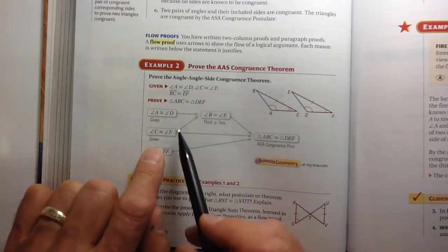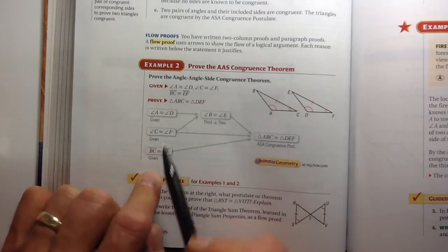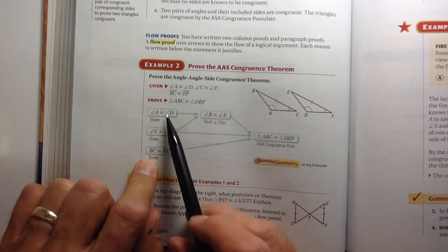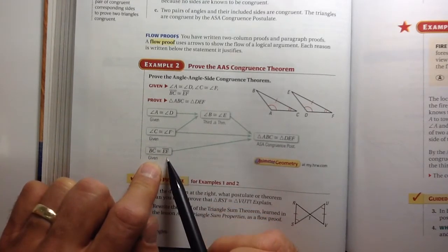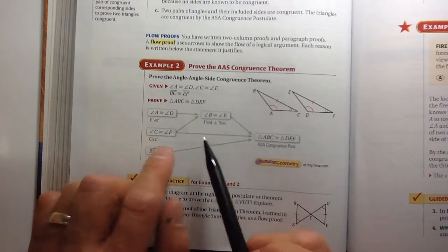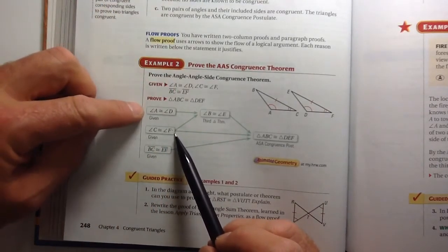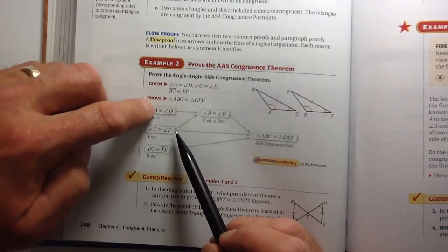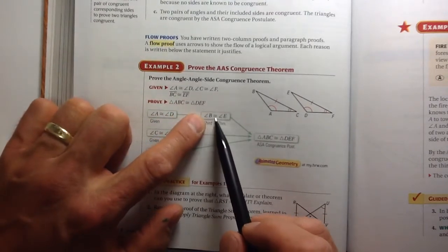We are also given that angle C is congruent to angle F, and we're also given that these 2 segments are congruent to each other. So in this particular flow proof, they listed out the givens on top of each other. And then they're saying, okay, take this information, and because of these statements, we can say that angle B is congruent to angle E.